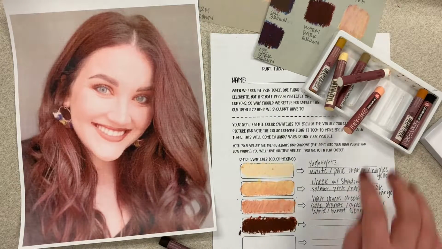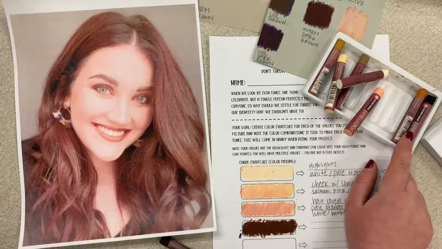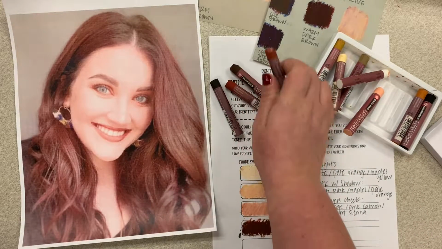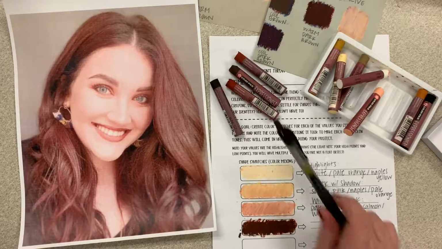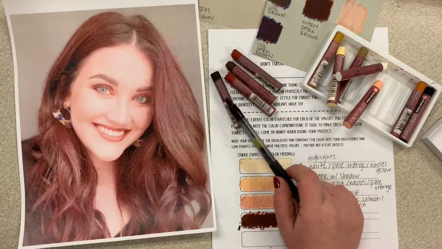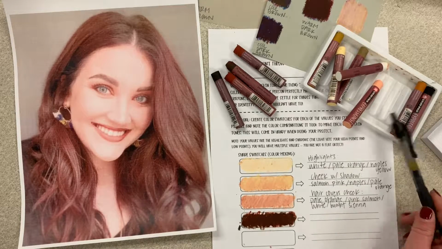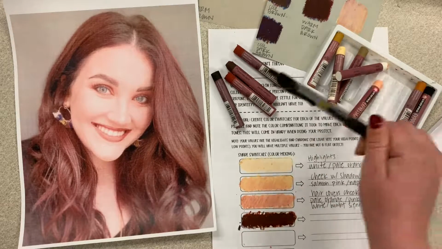If you cannot achieve your natural hair color or the hair color in your picture with any of these colors here, I do have multicolored oil pastels that we've been practicing with that you're welcome to use. These are also good for making hair colors, since they are more natural multicultural colors.